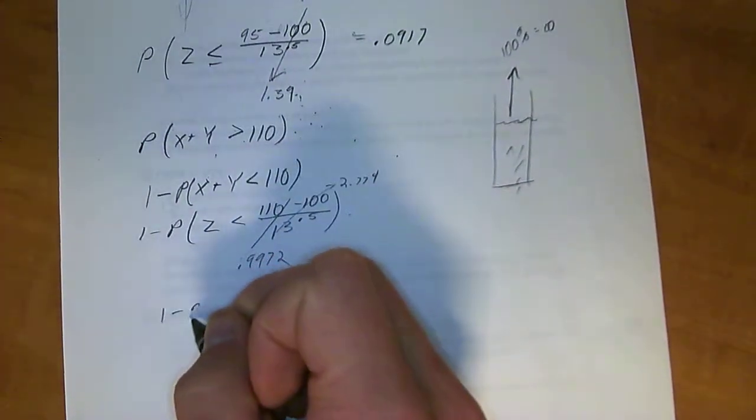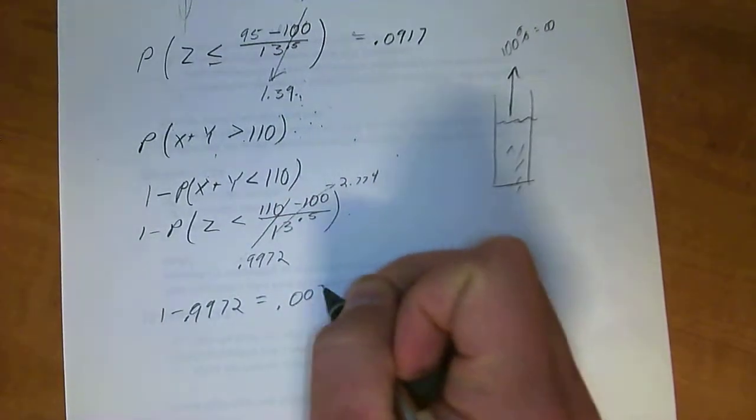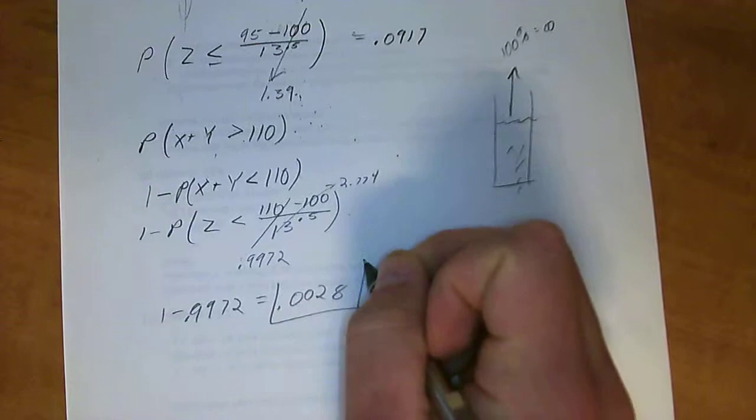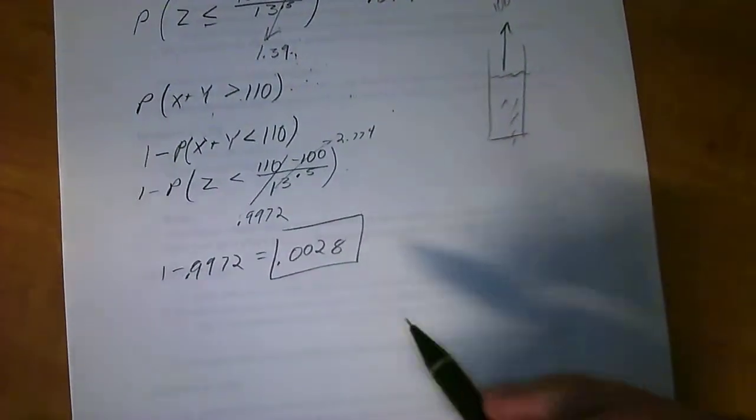So 1 minus 0.9972 is equal to 0.0028. And that's your probability of the pottery process taking longer than 110 minutes.